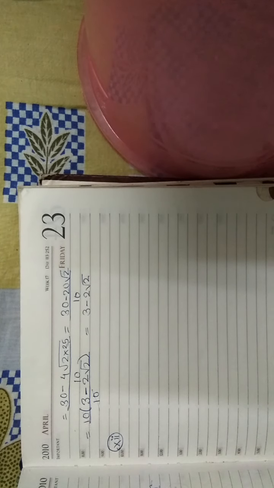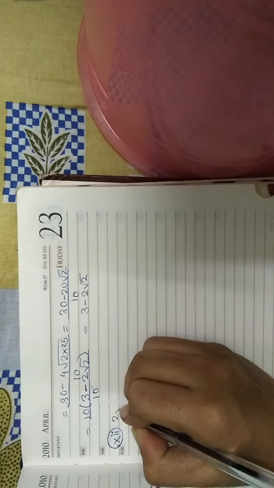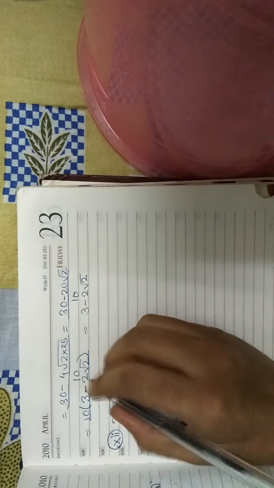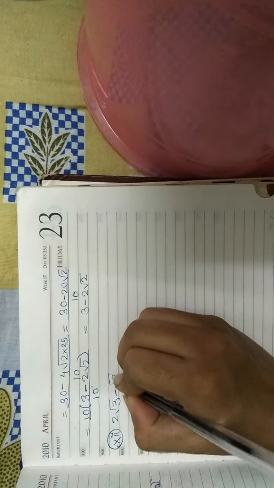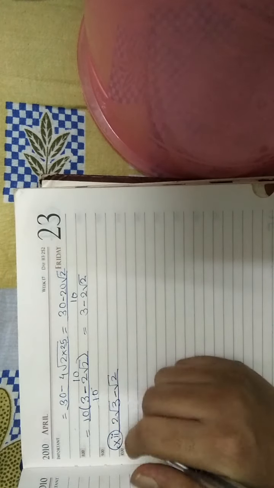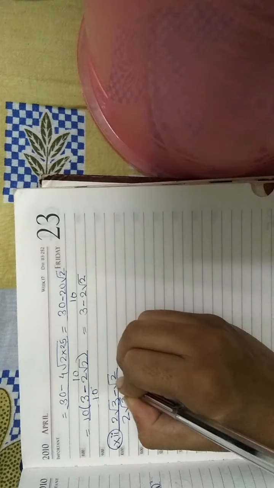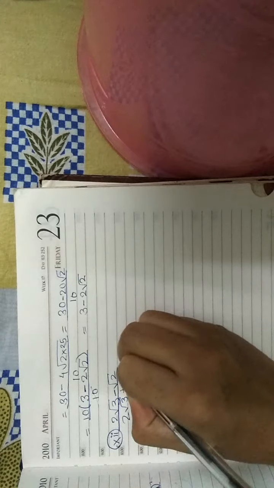Sum number 12 says (2 root 3 minus root 2) divided by (2 root 3 plus root 2).